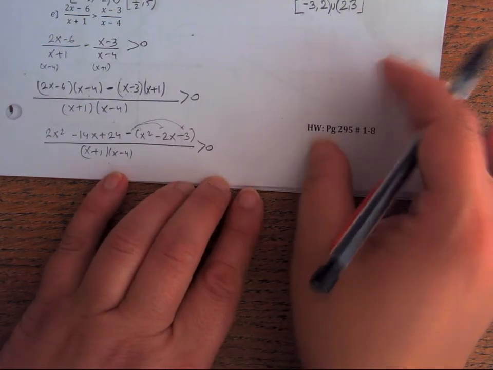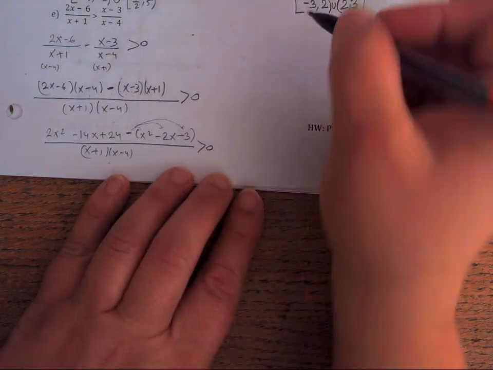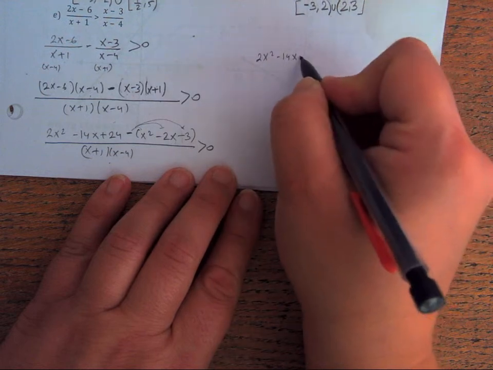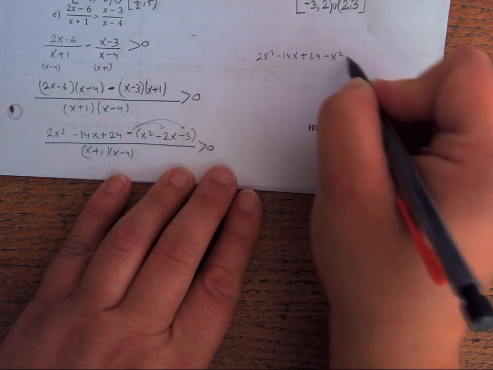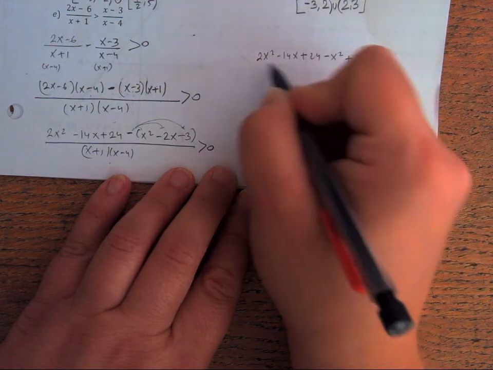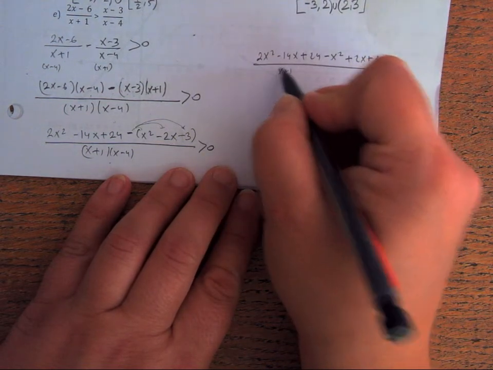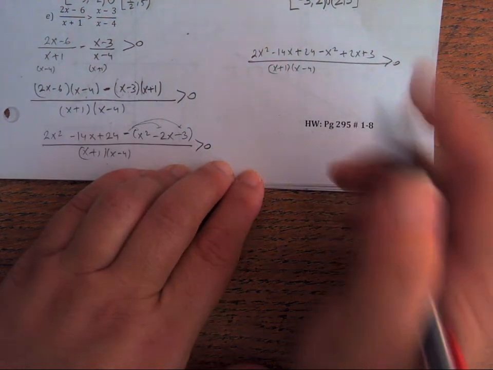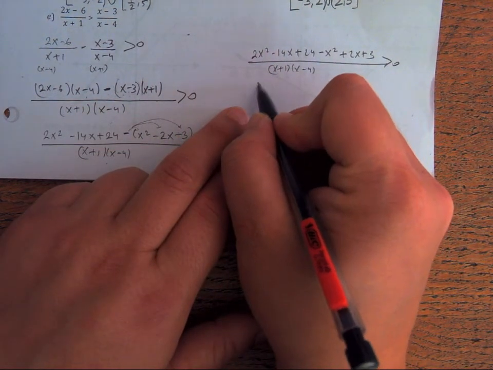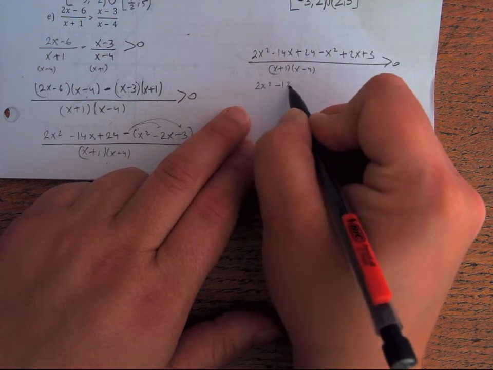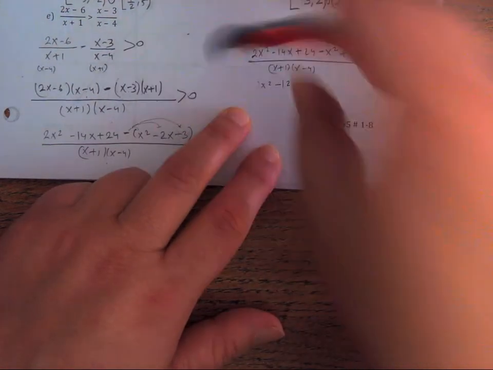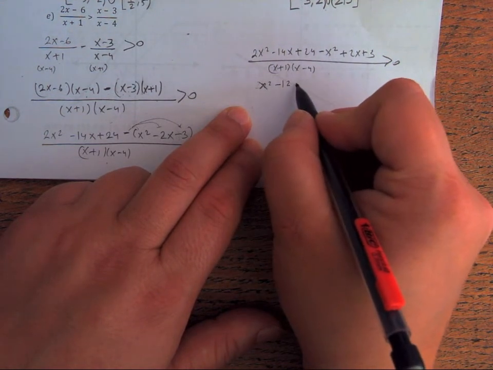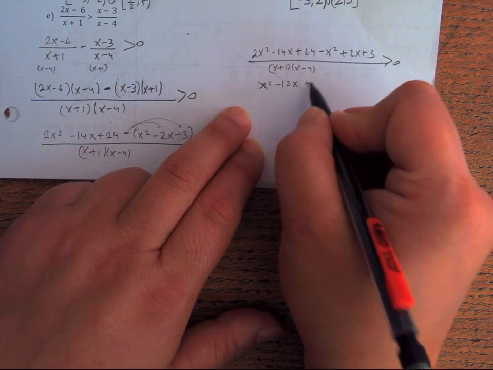Again, brackets are very important. If you don't put brackets here, then the whole answer will go wrong. So we have 2x squared minus 14x plus 24 minus x squared plus 2x plus 3. Now collect: 2x squared minus x squared, there is a negative 1 here, so x squared minus 12x plus 27.